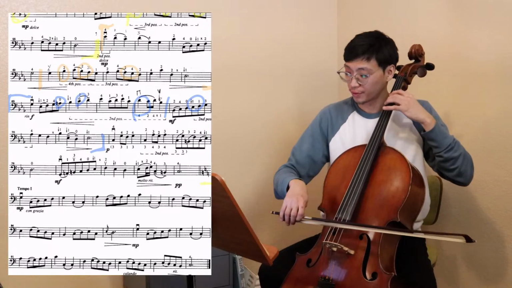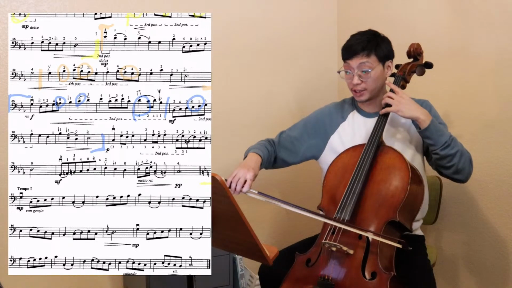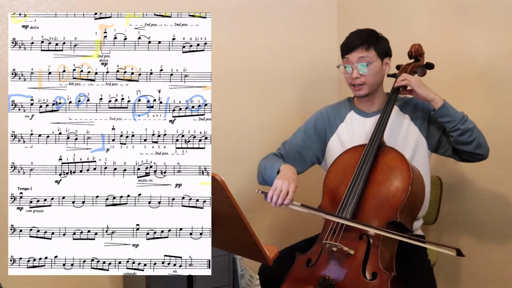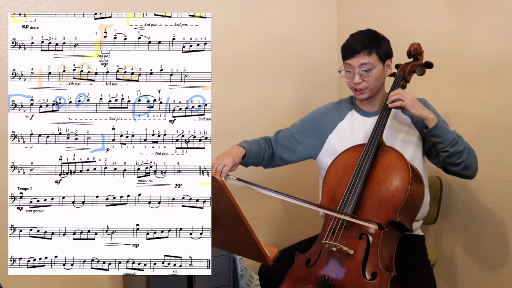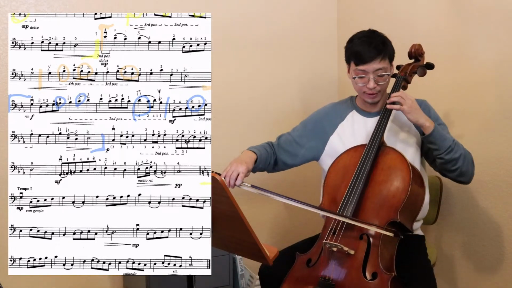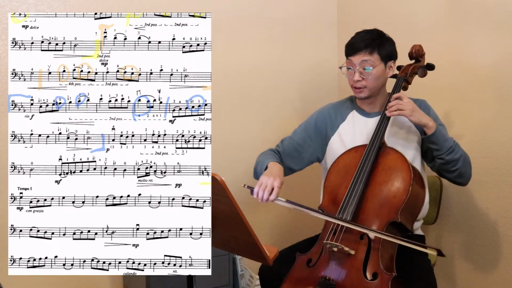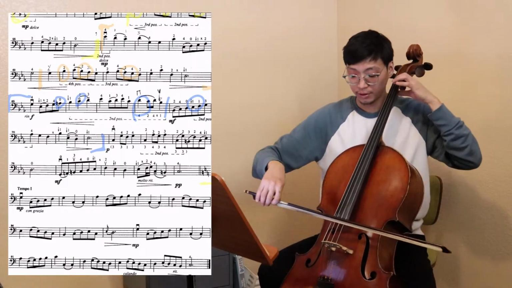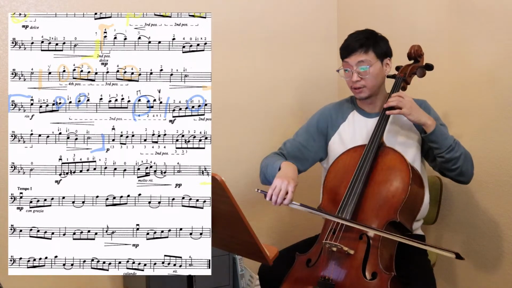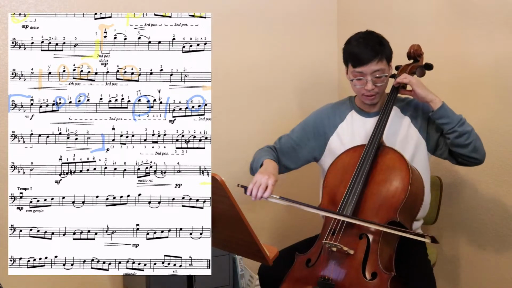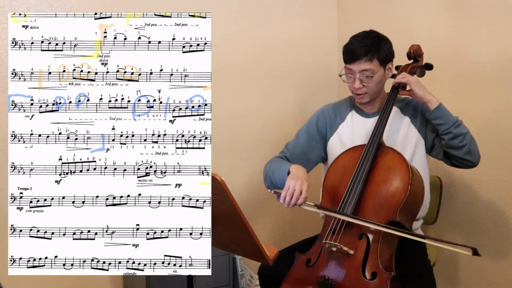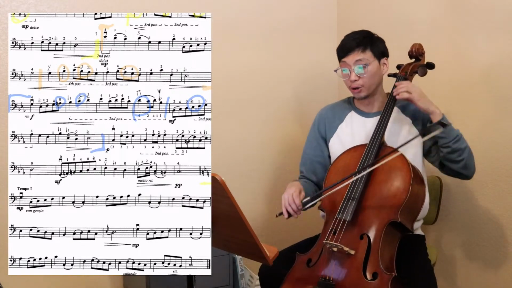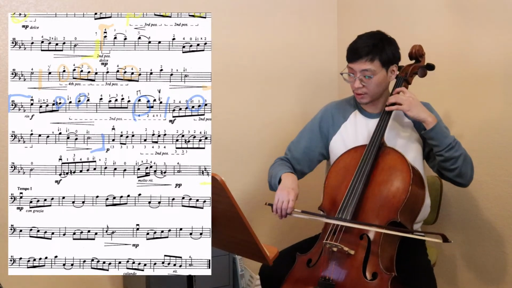So D, and then here same thing. We're gonna play E flat and then shift to F natural, like that, right? So it's just 1-1.